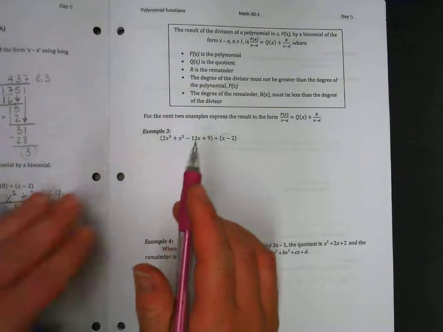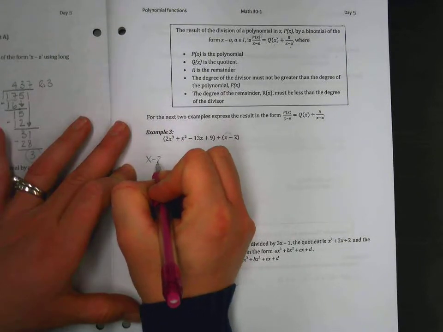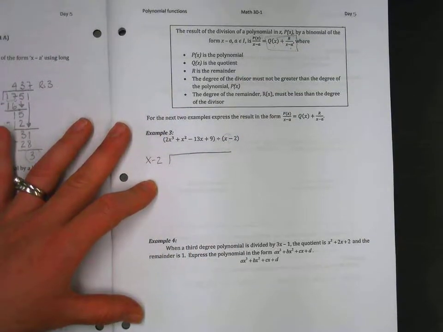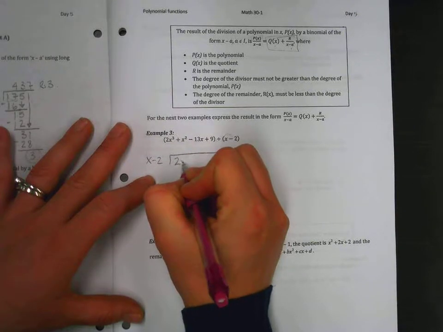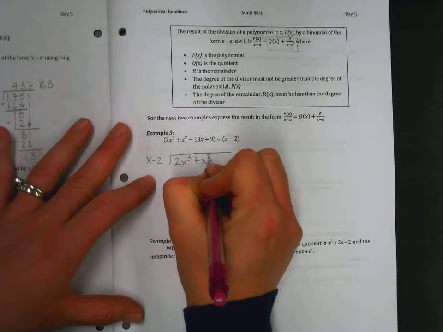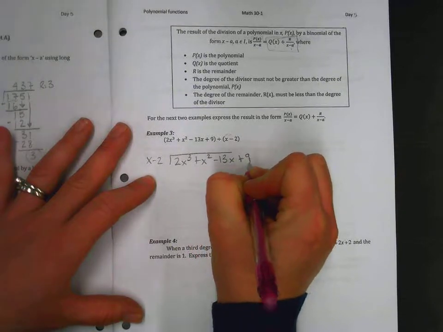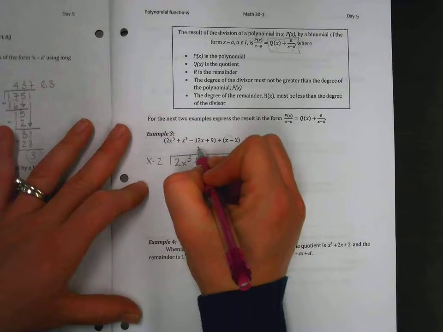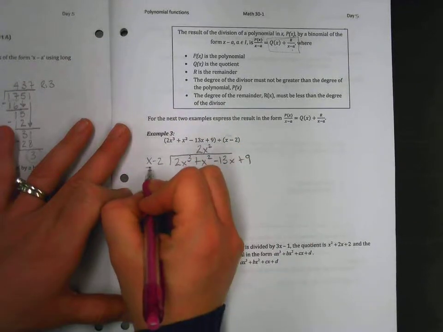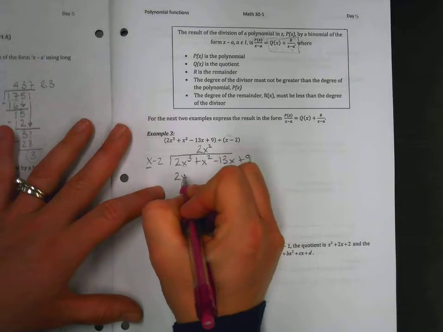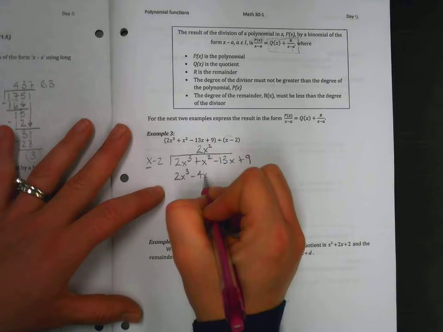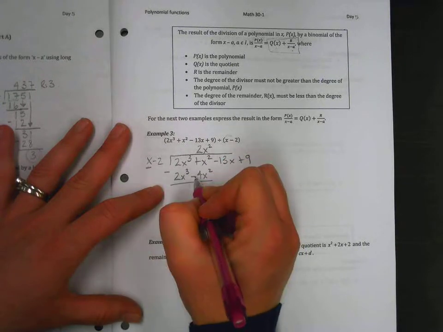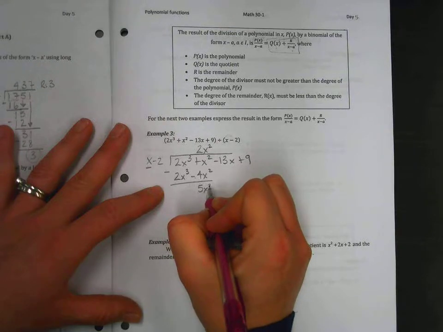Okay, so let's divide quickly, and then we'll talk about our solution as an expression like above. So we have x minus 2 divided into 2x cubed plus x squared minus 13x plus 9. X goes into 2x cubed, 2x squared times, right? We're going to come back and multiply. We get 2x cubed minus 4x squared. We're going to subtract. The 2x cubed terms cancel. x squared minus a negative 4x squared is 5x squared.